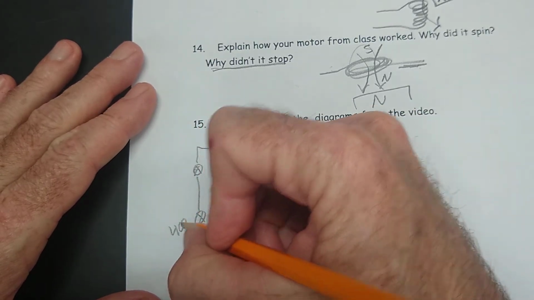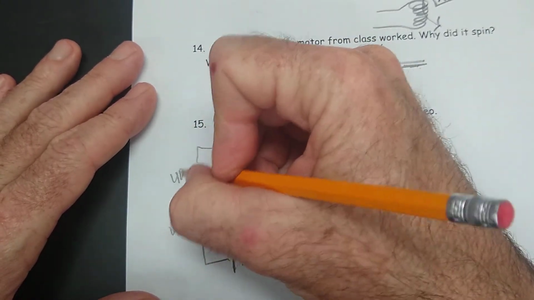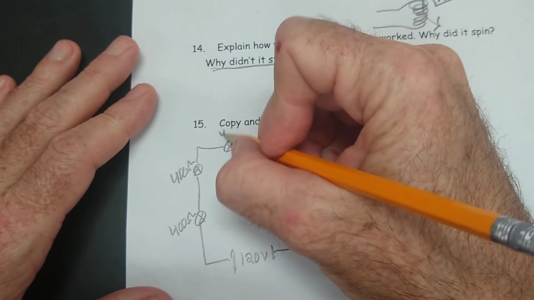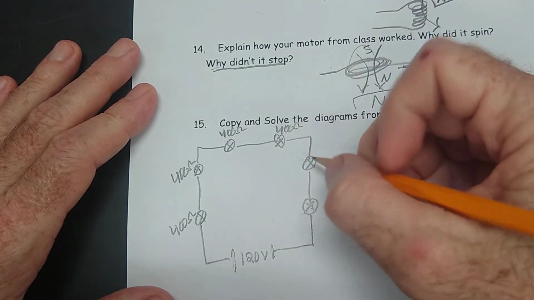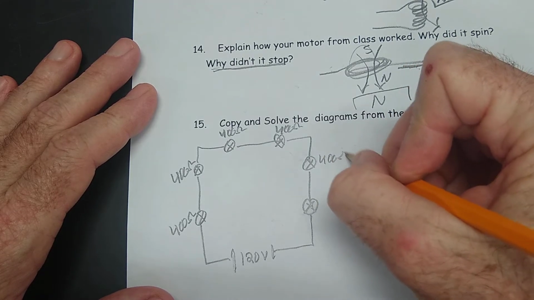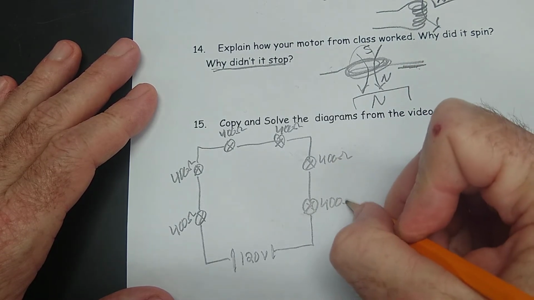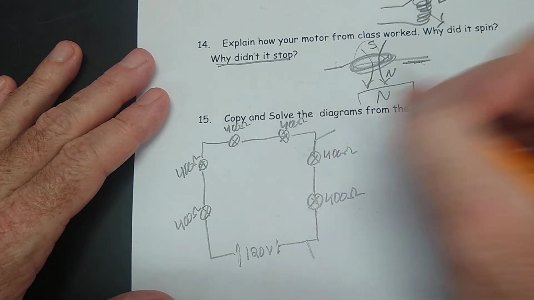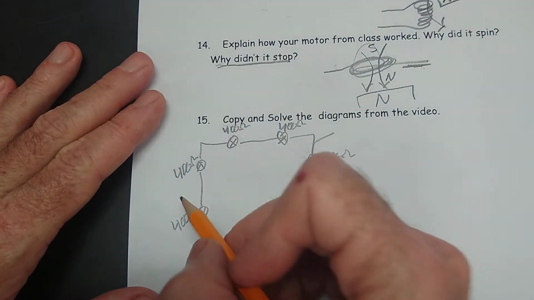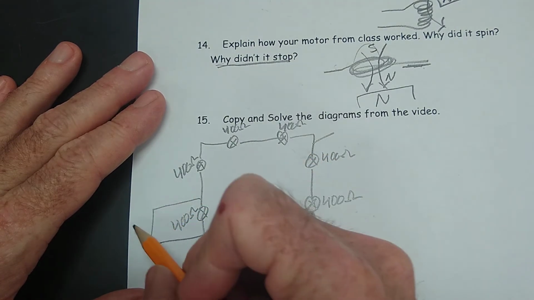Each one of these is going to have 400 ohms of resistance. What is the current in the wire here and here? And what is the voltage across each bulb?